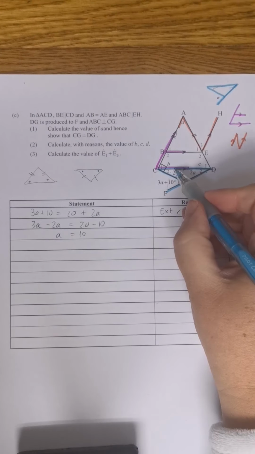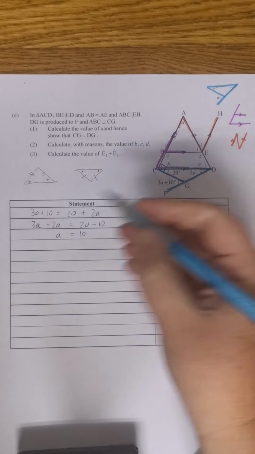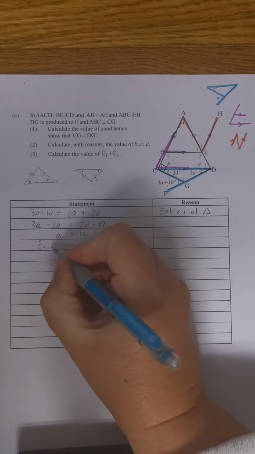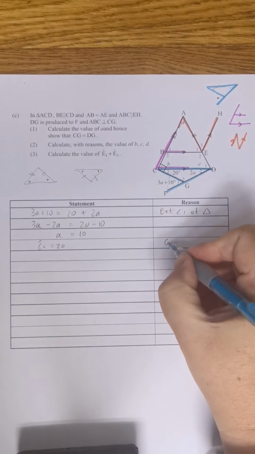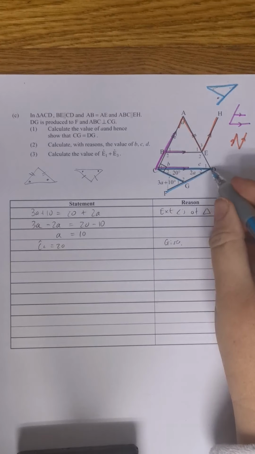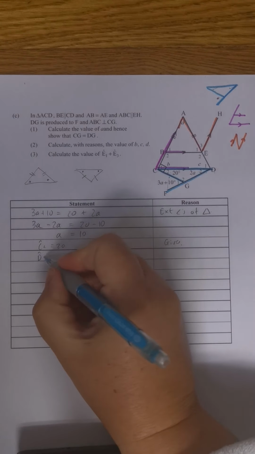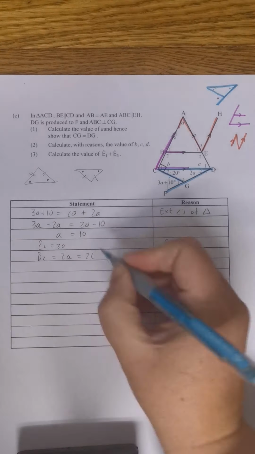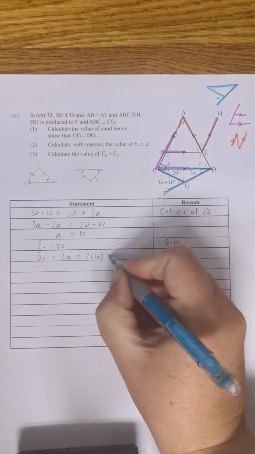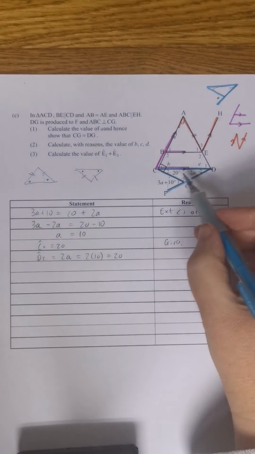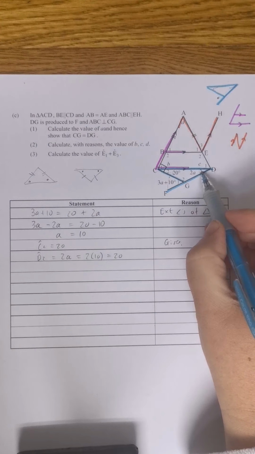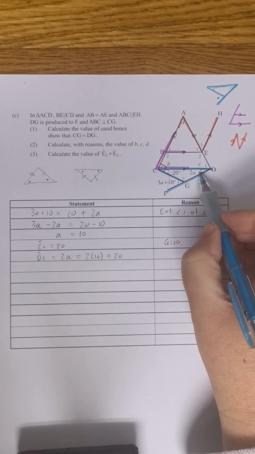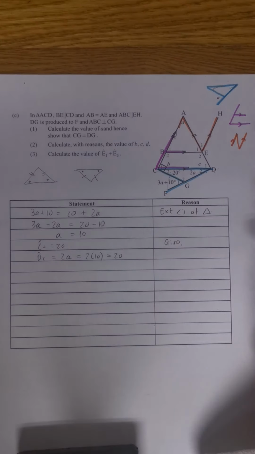So they tell you that this little one is 20. Okay, so I'm going to say C2 is 20. This was given to you. And what do you know about D2? D2 is given as 2A. That means 2 times, I just worked A to be equal to 10, and that's also 20. So in other words, because both of those little angles here are 20, this thing becomes an isosceles triangle.